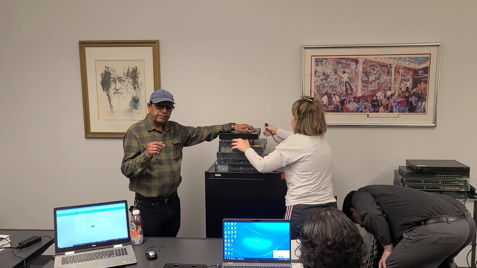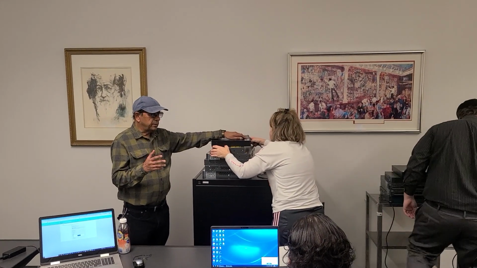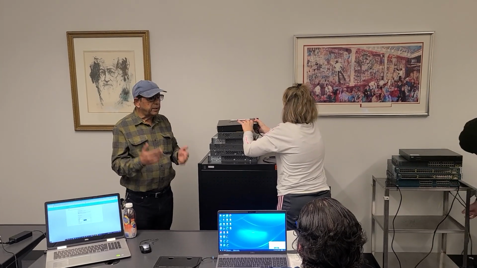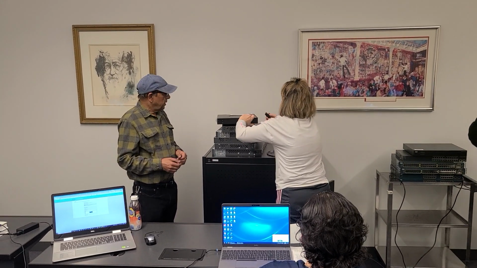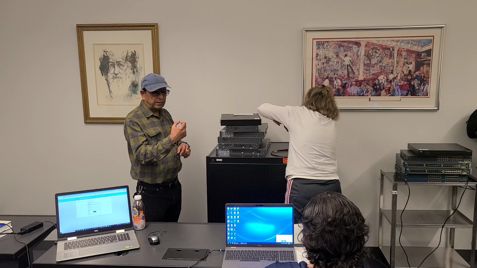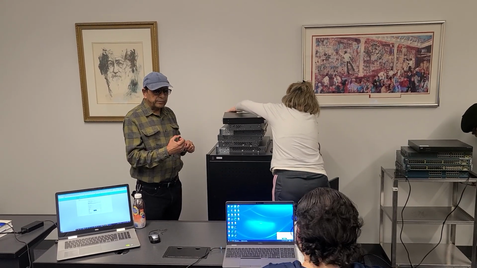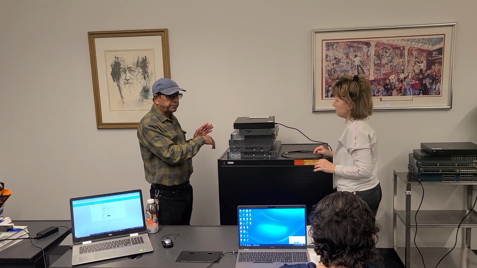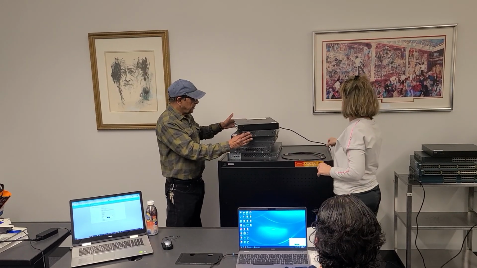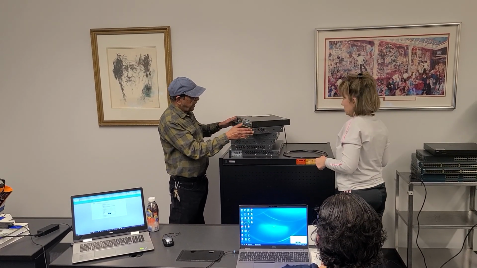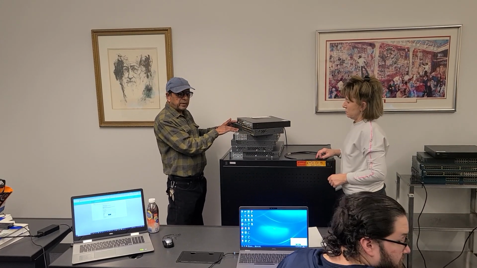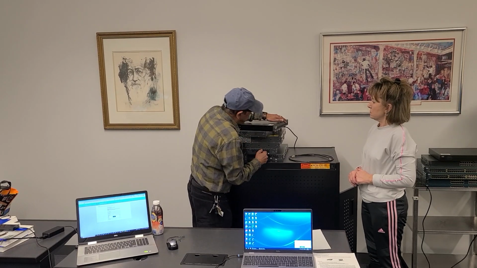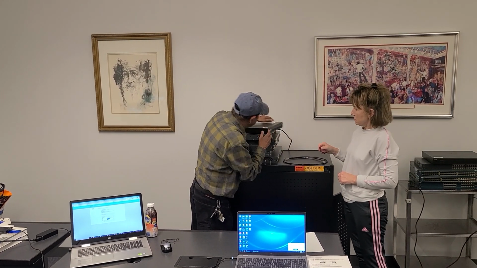Most of the time, these networking devices, we also call them intermediate devices, will have their power connection on the opposite side of where the ports are. Notice that this device has all of the ports here, but there is a power connection on this side.